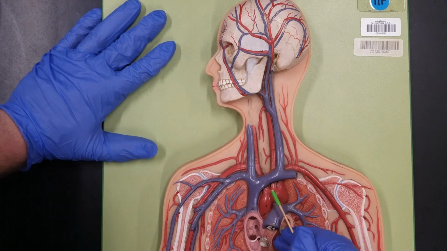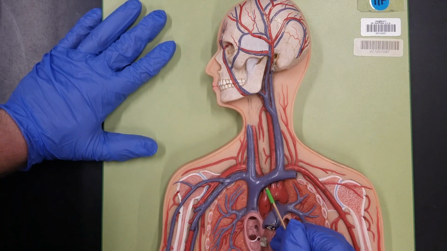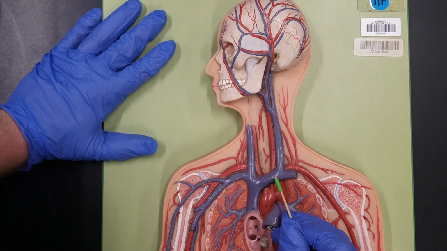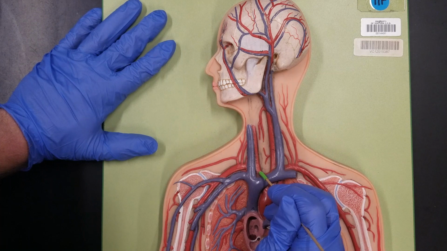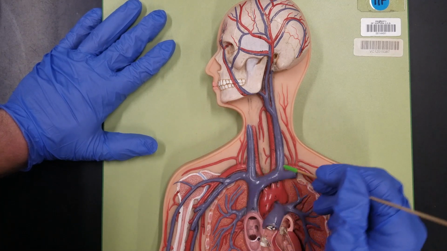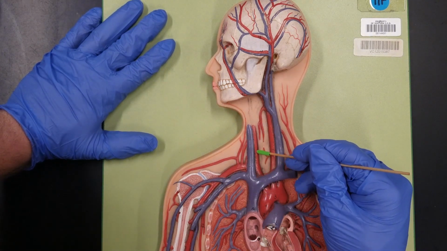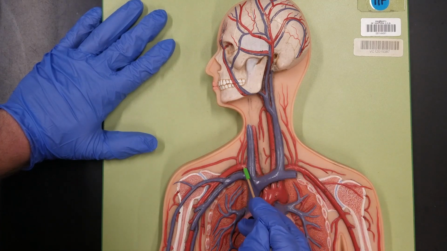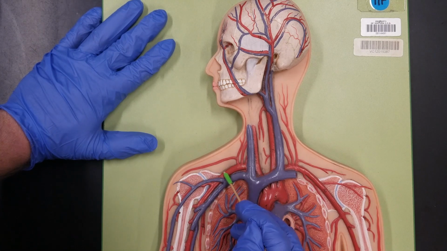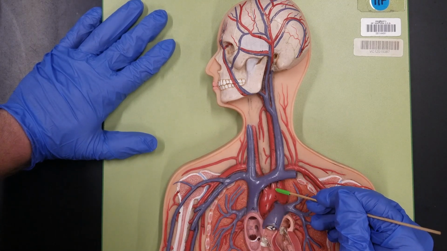Our first vessel that comes off is the brachiocephalic artery, this red one. It's running behind the brachiocephalic vein right here. And as it comes up, we can see that the brachiocephalic artery is going to split into the right common carotid, which runs up through the neck, and the right subclavian that would be sitting under the clavicle bone on the right side.